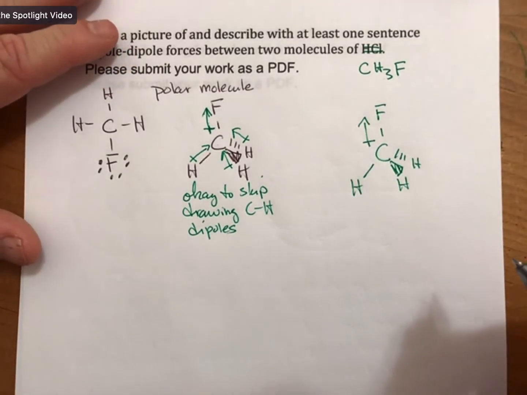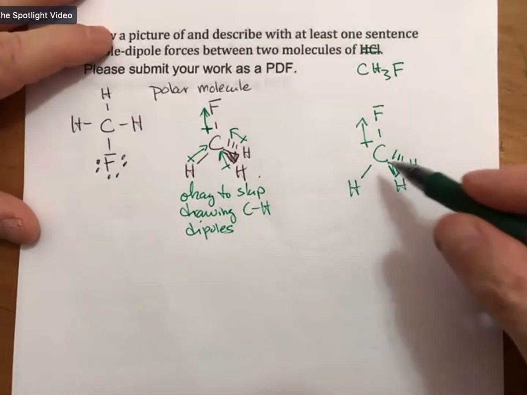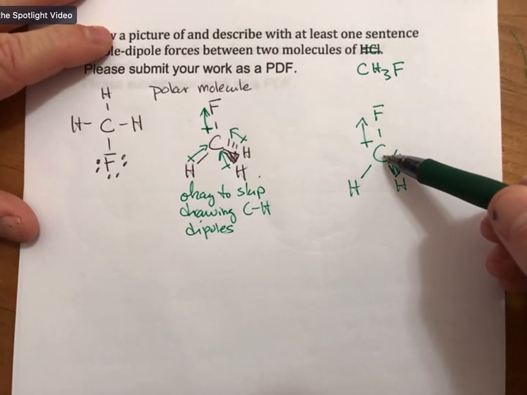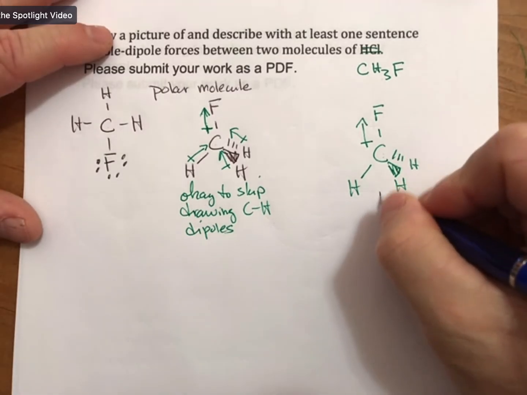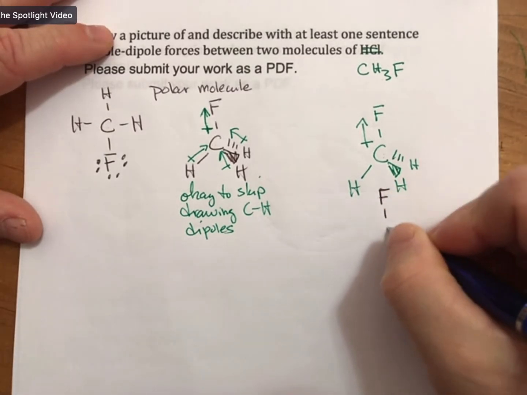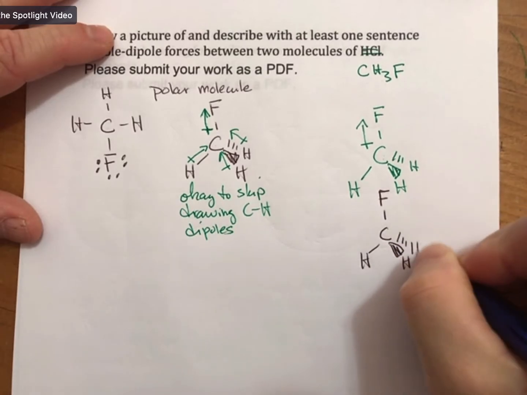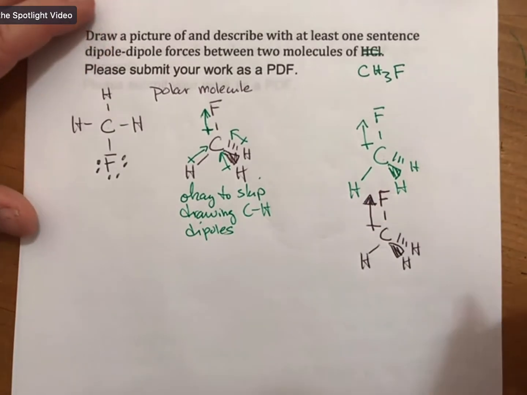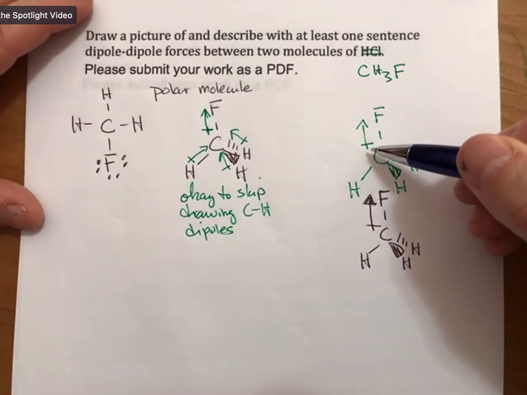And then what you want to draw is a second molecule such that in some way the positive part of the dipole on this molecule is close to the negative dipole of the other molecule. And so what you can do is you can put the F here, C, H, H, H. And you have dipole alignment. That's one way of looking at dipole-dipole forces.